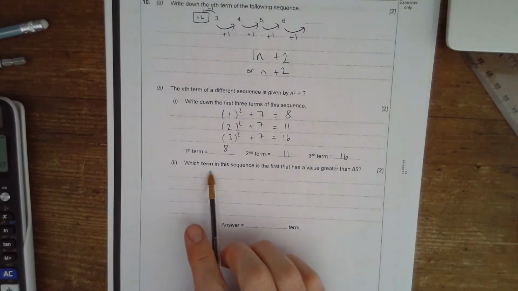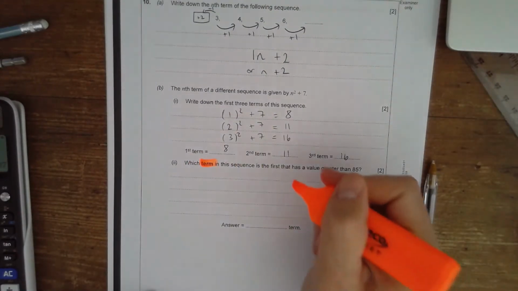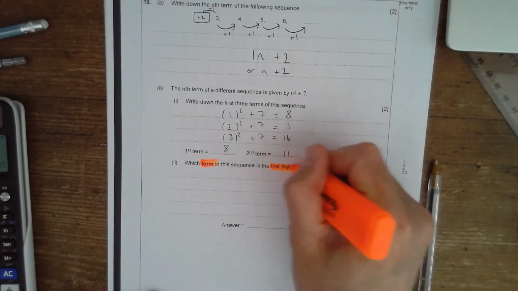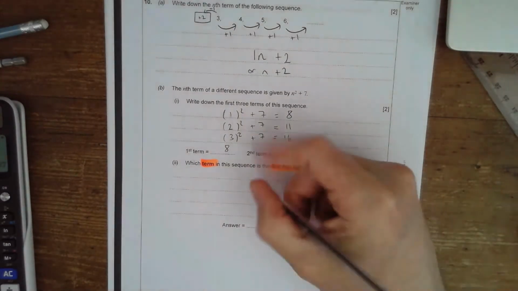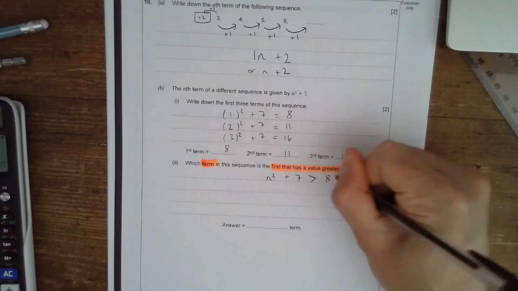We're then asked which term, they bolded it, is in the sequence which is the first that has a value greater than 85. Okay, so we use our formula here to create an equation. n squared plus 7 is greater than 85.